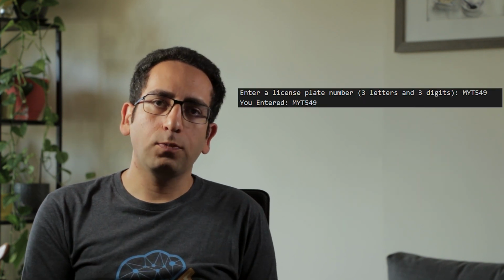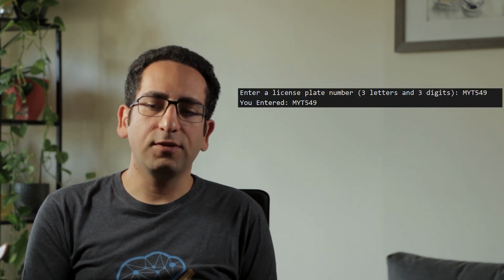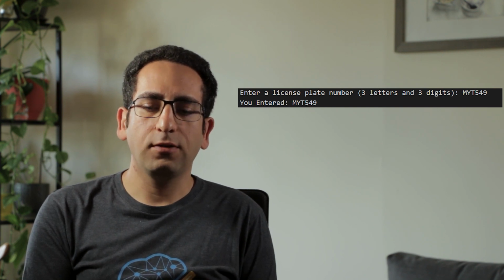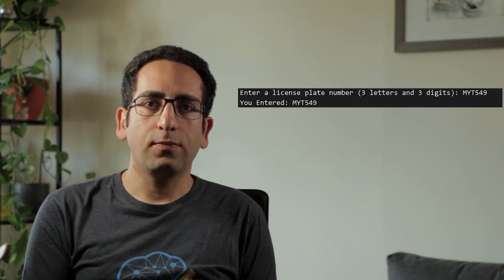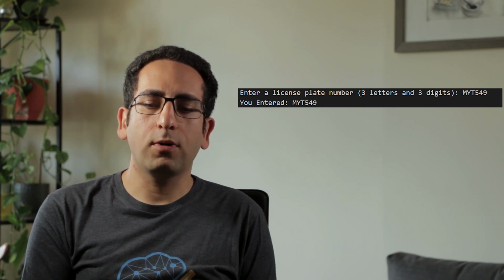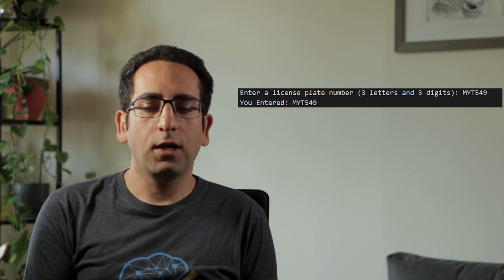The first problem is to write a program which reads a car license plate and prints the result to the screen. Your program input and output should look like what you can see on the screen. Enter the license plate number, 3 letters and 3 digits. For example, you enter MYT549, and then your program outputs, you entered MYT549. A sample problem has also been provided to us, as you can see on the screen.